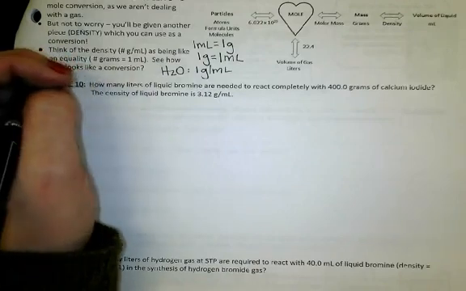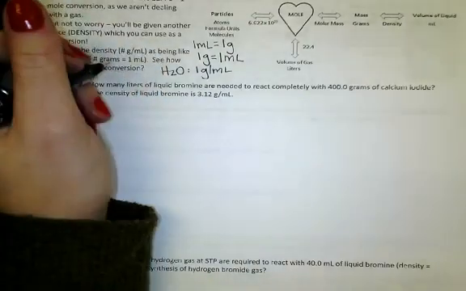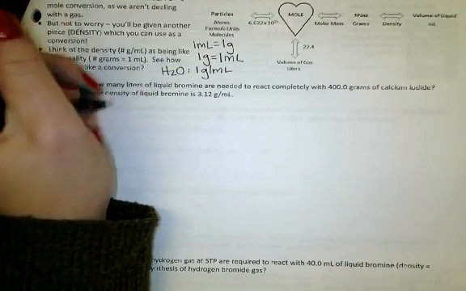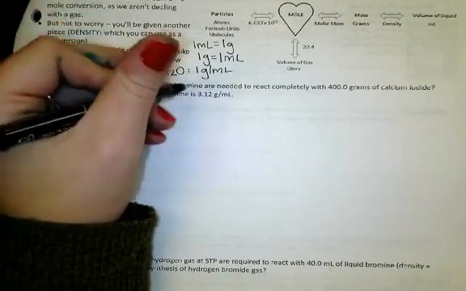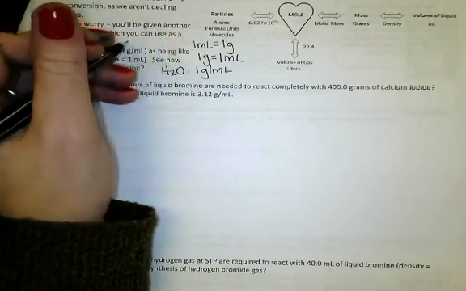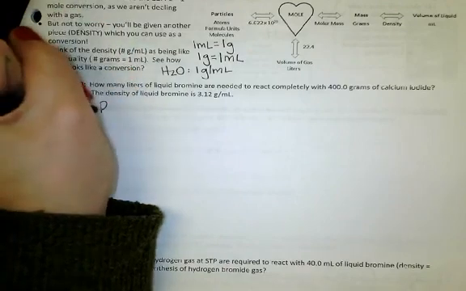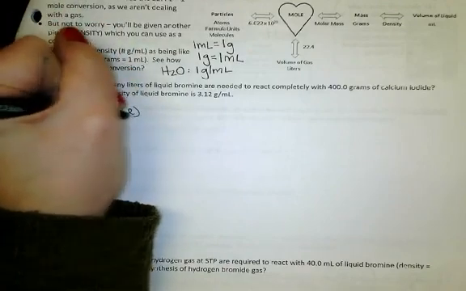Okay, so liquid bromine is reacting with calcium iodide. So we're going to put bromine is a liquid. Okay, bromine is a liquid. If you look on the periodic table, it's blue.